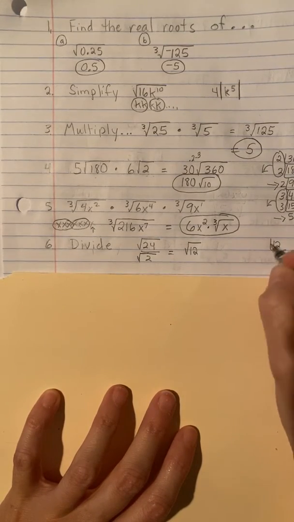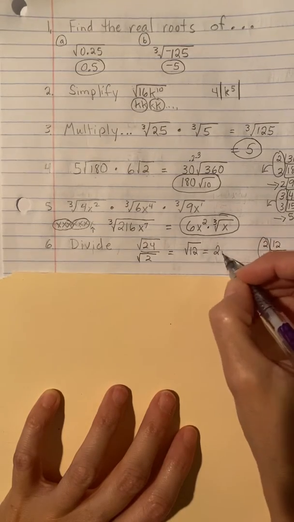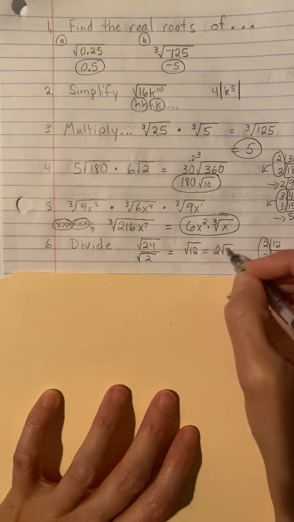12. 2 goes in there, 6. 2 goes in there, 3. These twins bring out a 2. So this answer is 2 radical 3. The 2 comes out, the 3 stays in.